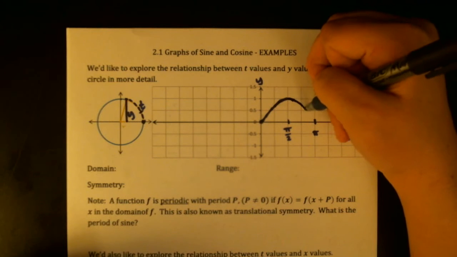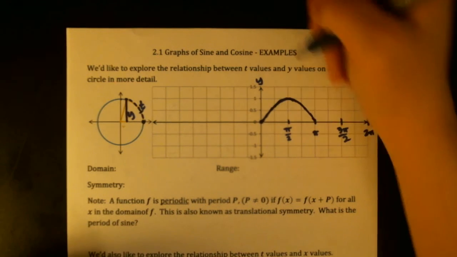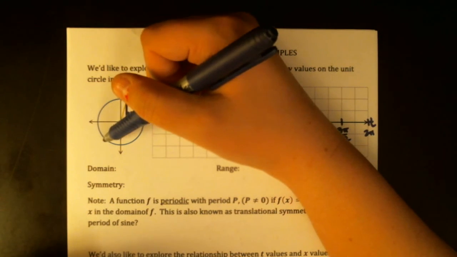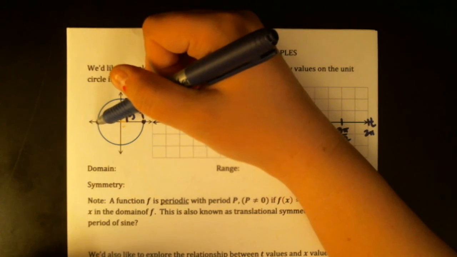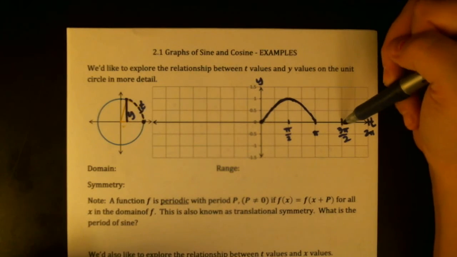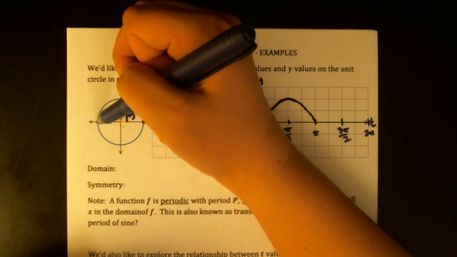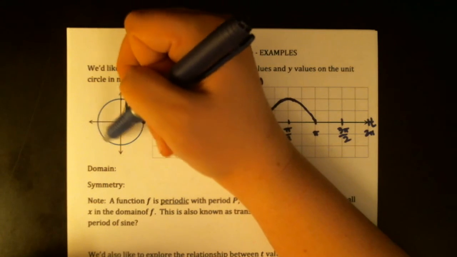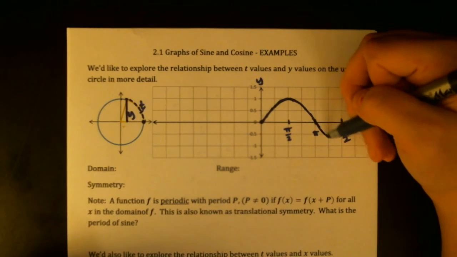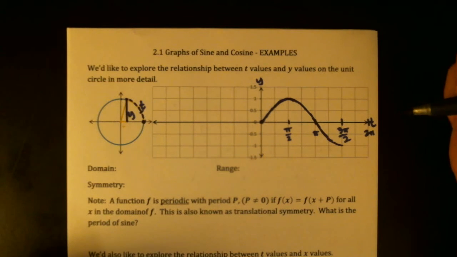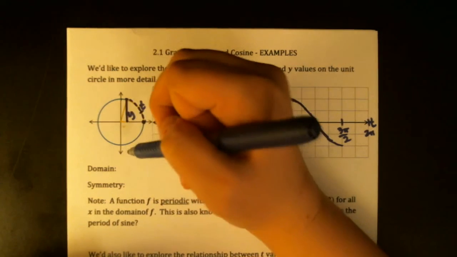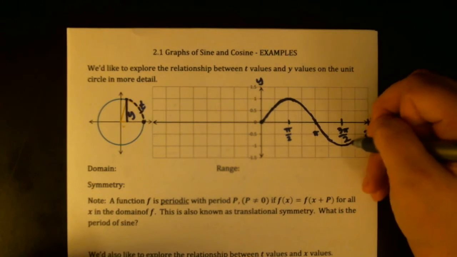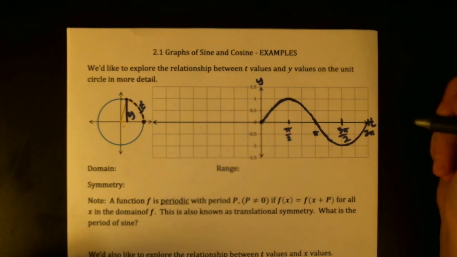So through here, and there's some symmetry. This should look like it has some symmetry. As t continues through quadrant 3, from pi to 3 pi over 2, our y's continue to decrease from 0 all the way down to -1. So if you think about what your y coordinate is doing, it's getting smaller until we hit the bottom. And then last, through quadrant 4, from 3 pi over 2 to 2 pi, our y starts to increase again and ends up back at 0.